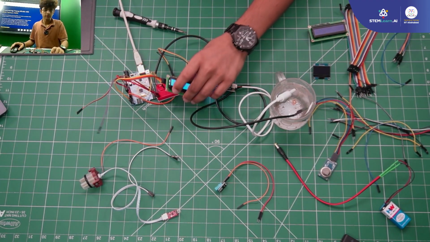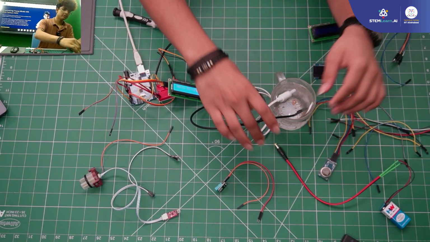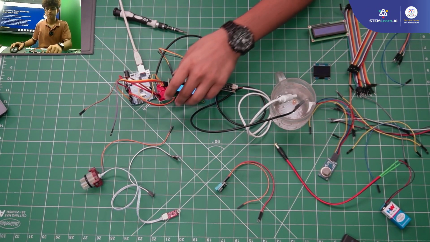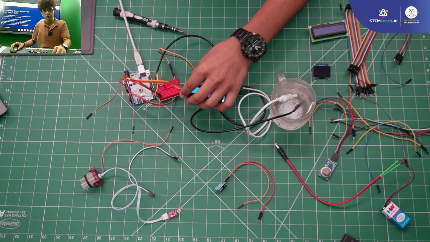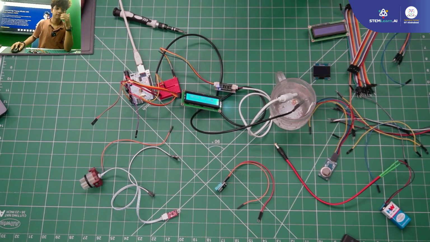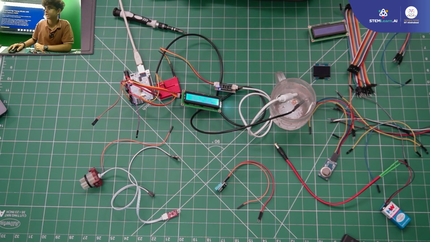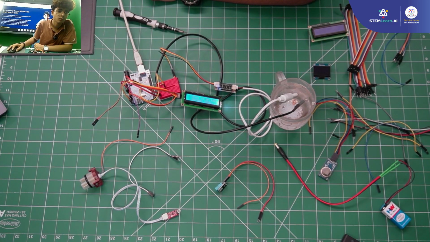Now what we'll do is print the values that we are getting from these sensors onto this LCD display. Let's say you don't know how to do the coding, but you know at least basic syntax and how this code works.